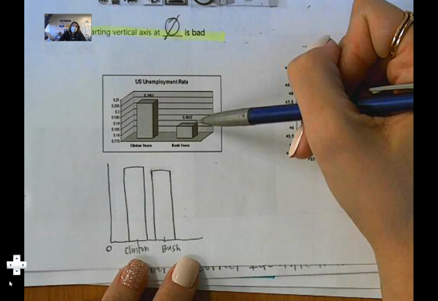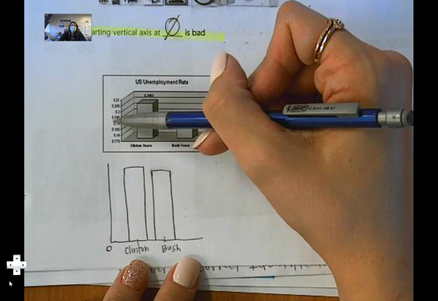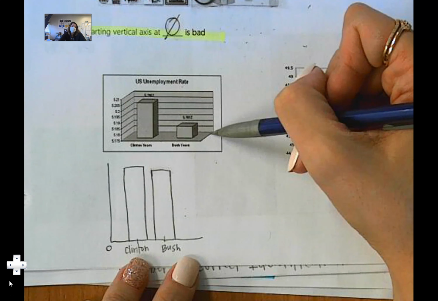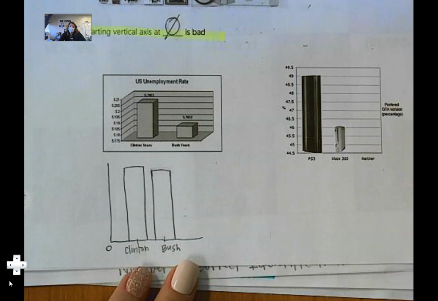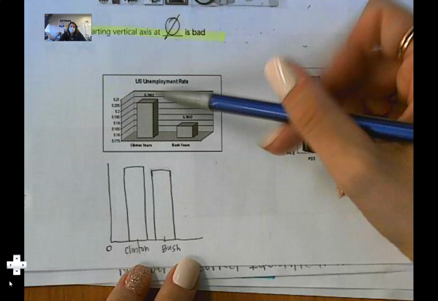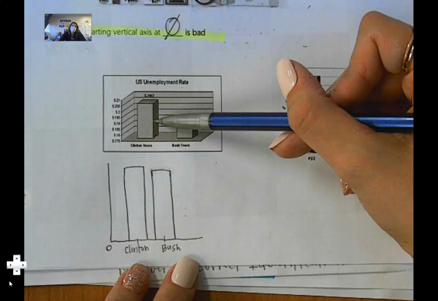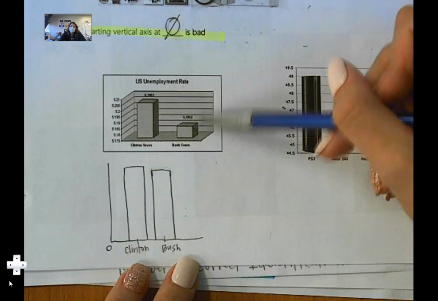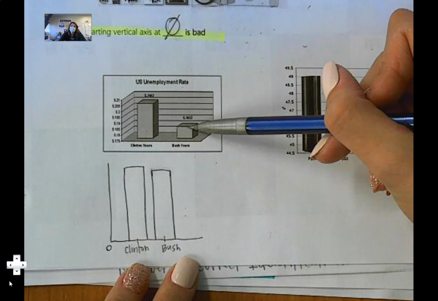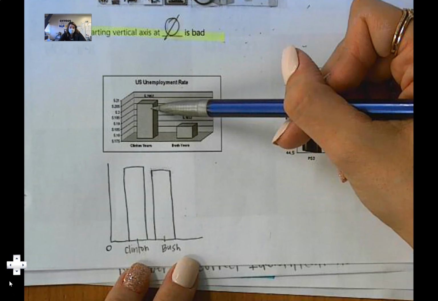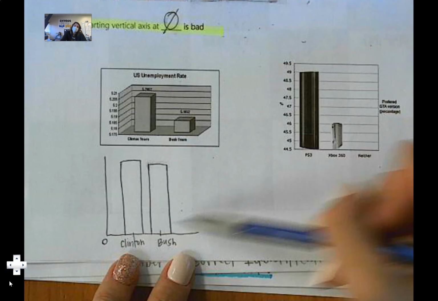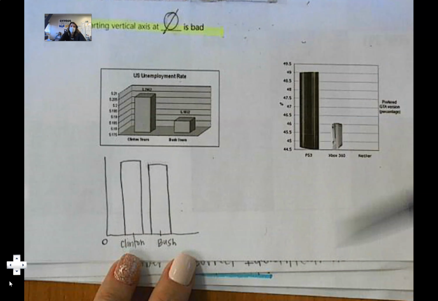But whoever made this graph has made the y-scale in a way that makes it look like there is a huge difference between the unemployment rate between the 2 presidencies. So this is probably somebody that's in politics, and it's looking to me like they're trying to make it seem like Bush had done a better job with lowering the unemployment rate, because his was only 5.18 and Clinton's was 5.2 something. When really, if you would have included the entire scale, that difference would not be big at all.